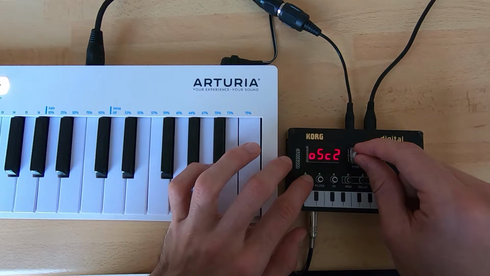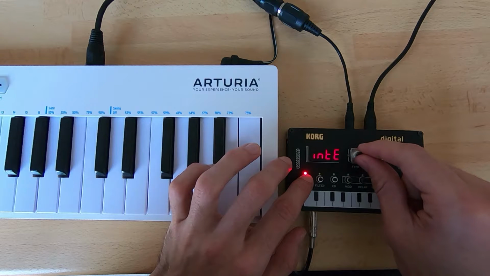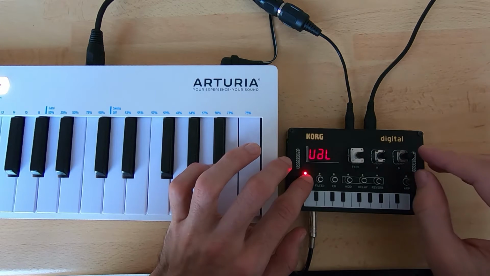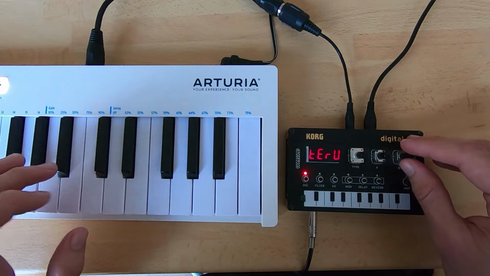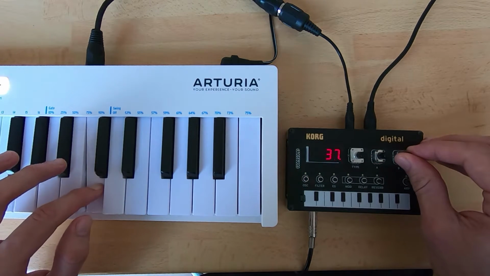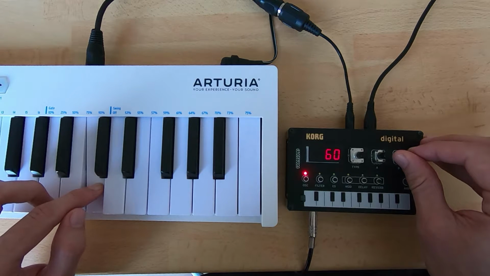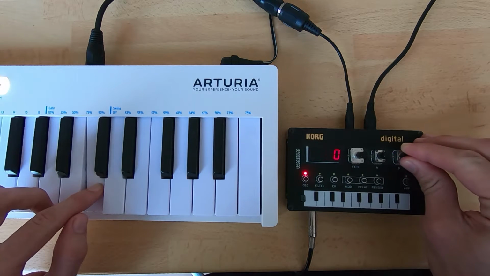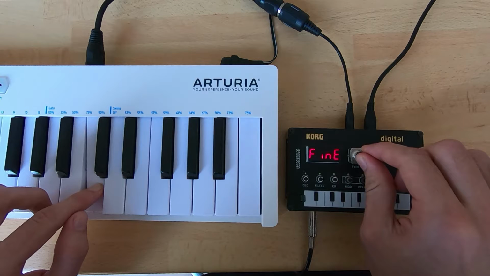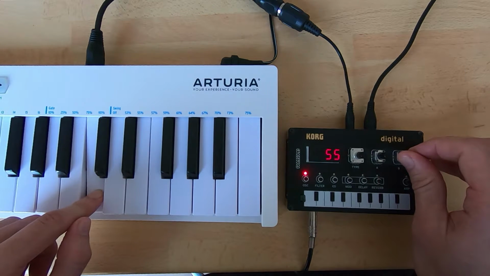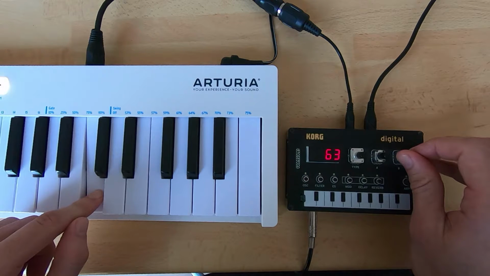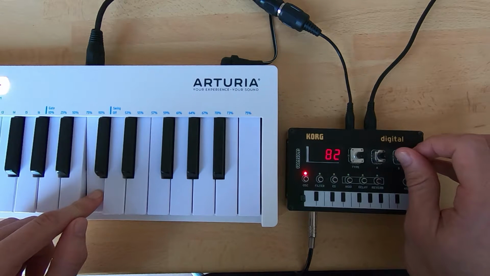So one is sine, and then you can adjust the interval between the 2 oscillators. And you also have fine interval, which you can hear like a phase shift going on.